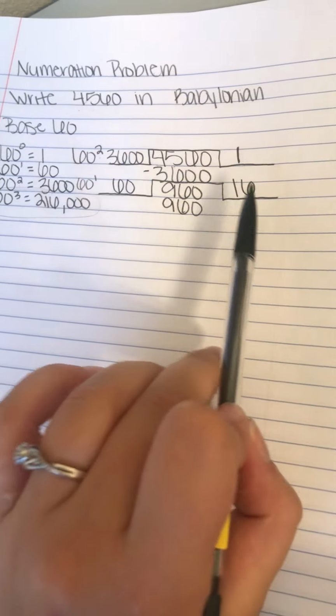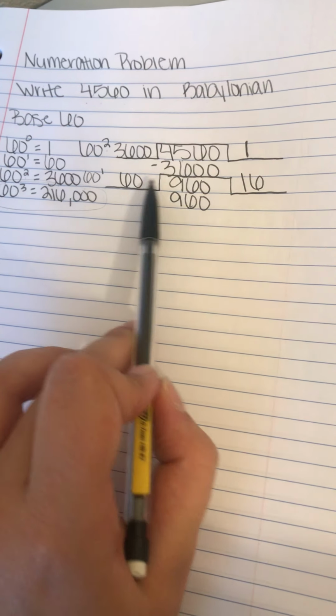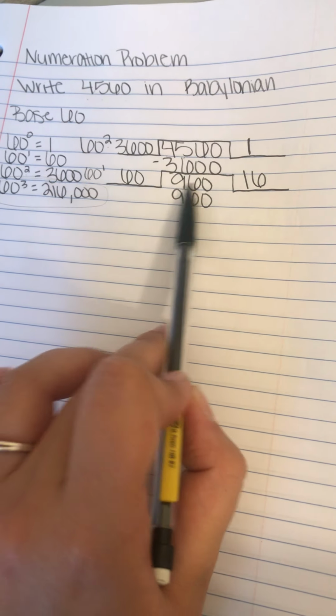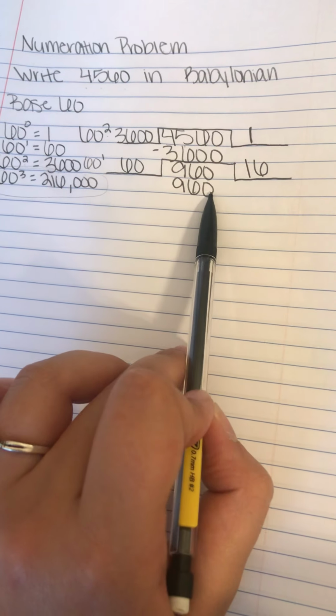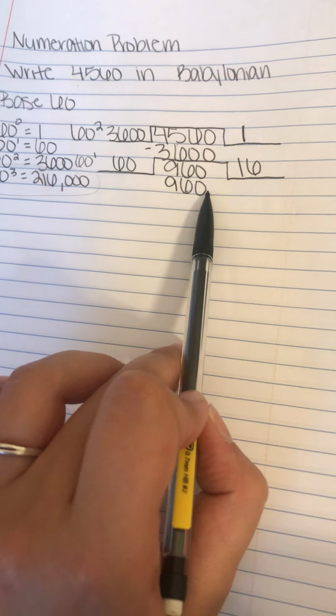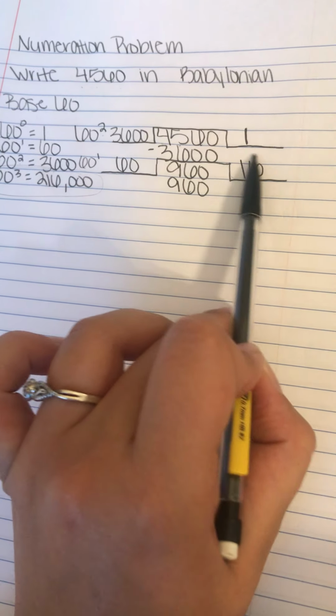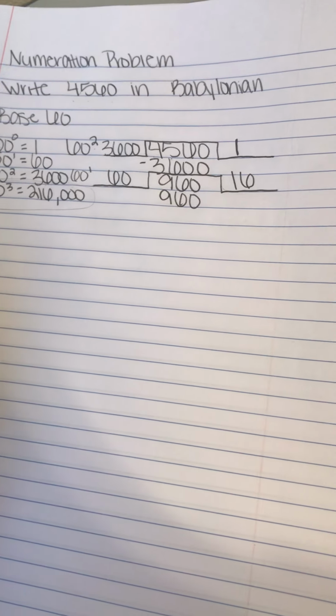So again, we're just putting how many times we can fit it in here before we're going over. In this case, it worked out to exactly an even amount of times, and that amount of times we're going to put over here to the right. So I'm just going to use another little bracket below there.